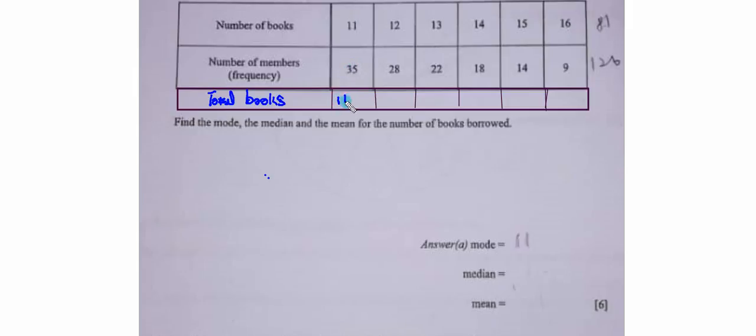So it's basically 11 times 35. You have to find this value first in order to know how many books under this group. Each of the 35 borrow 11 books. So to get the total number of books borrowed by this group is 11 times 35.